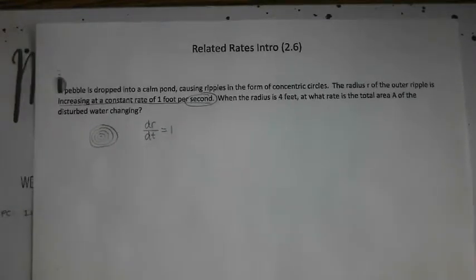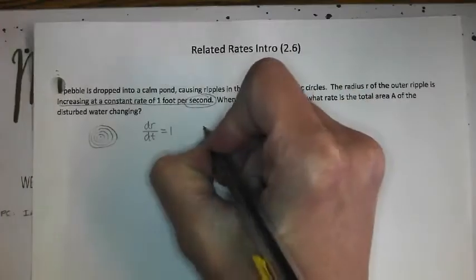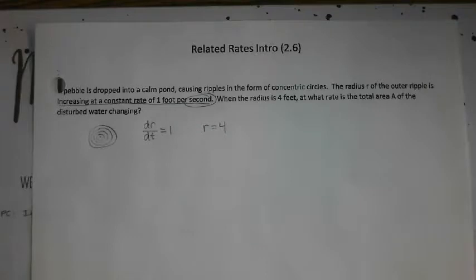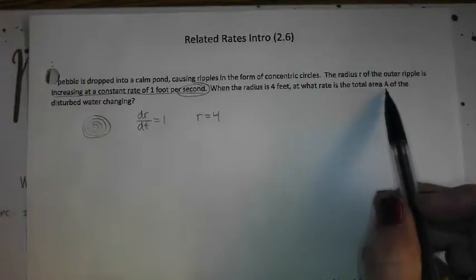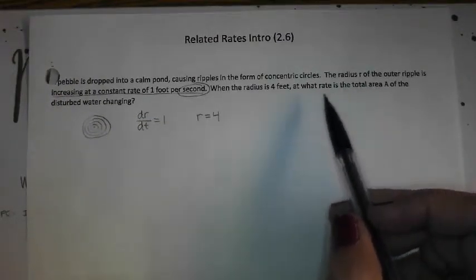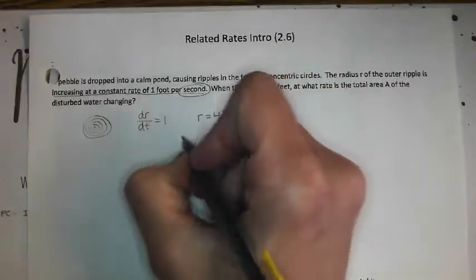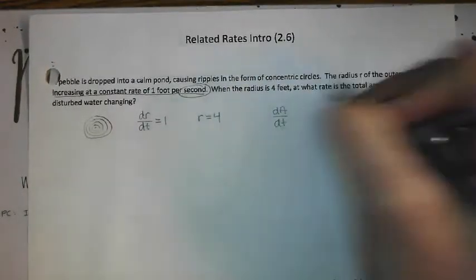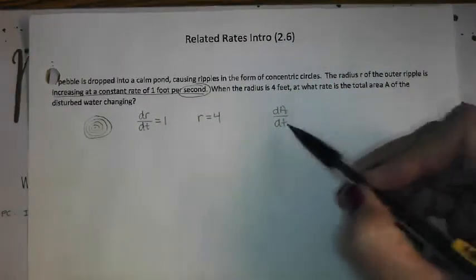Specifically when the radius is 4 feet, so they're saying when the radius length actually is 4 feet, at what rate is the total area of the disturbed water changing? So they're looking for dA/dt, the rate of change of the area with respect to time.